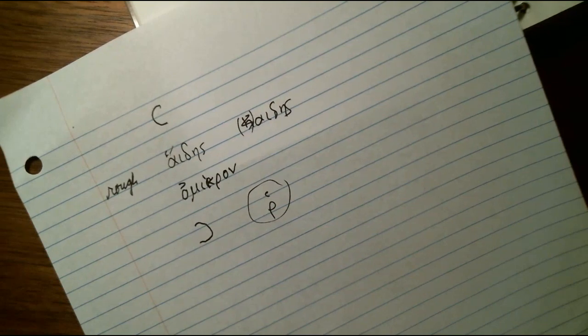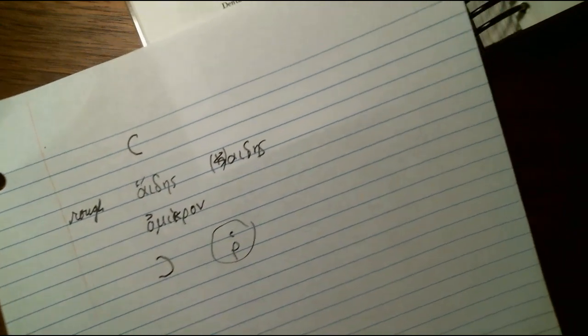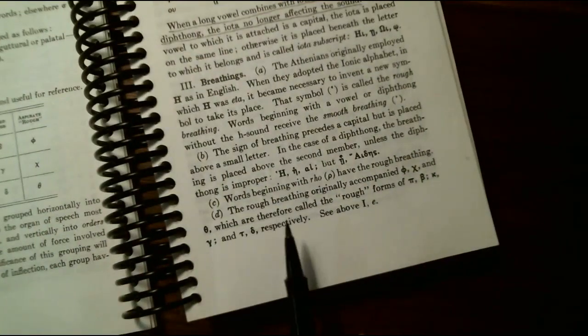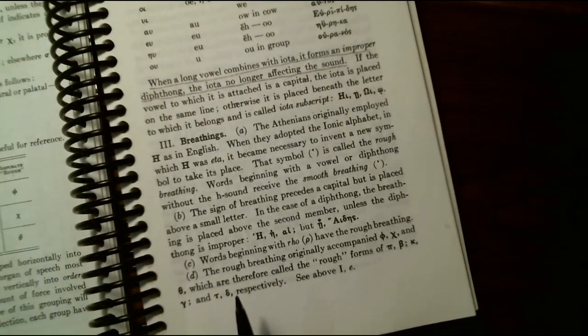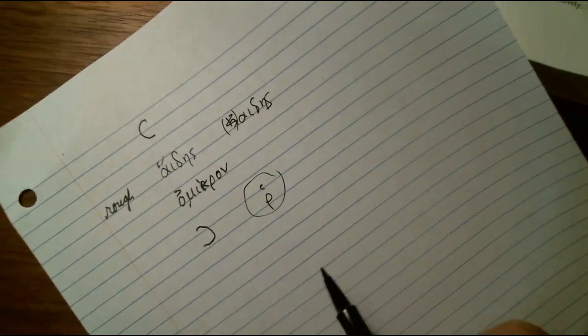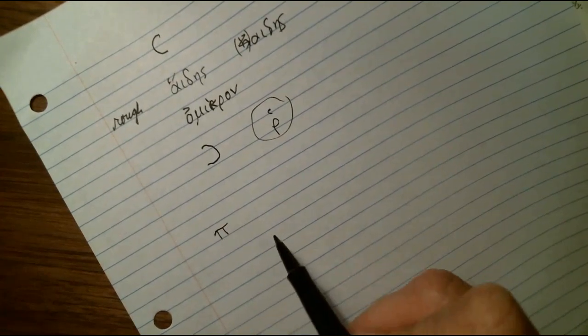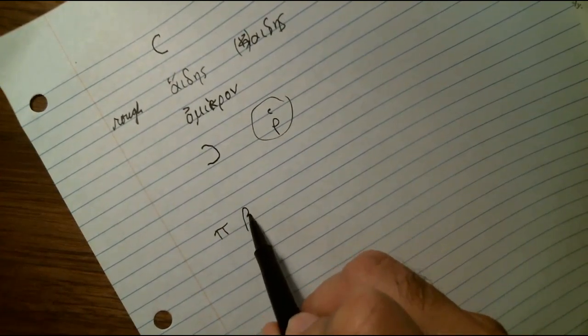All right, let's talk about when you have consonants that combine. So let's look at section D. Section D here, we're still under Roman numeral 3, under breathing. This is a pretty simple concept also. You have letters that are going to change. These are consonants, so you have P, and then you have beta, right?